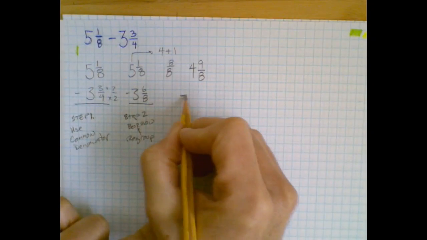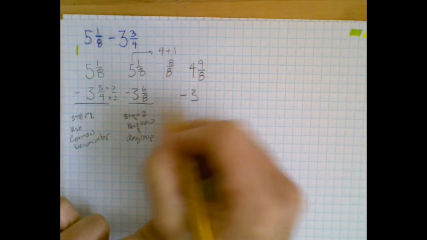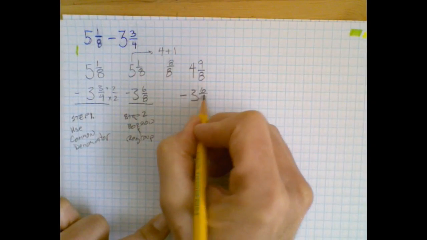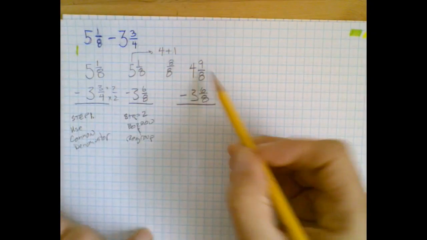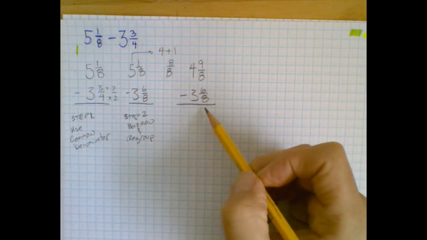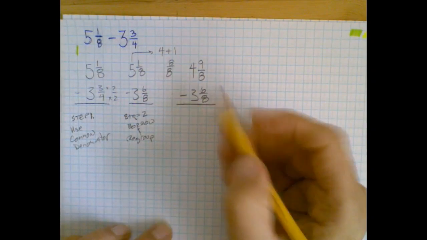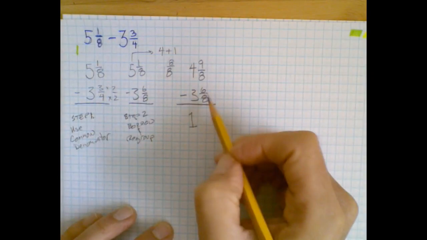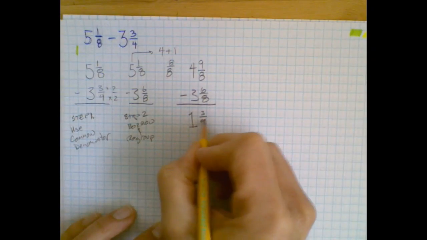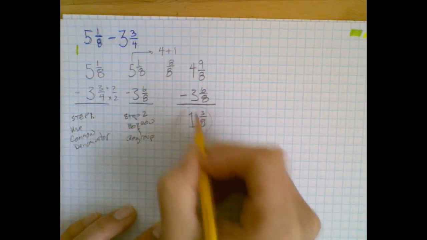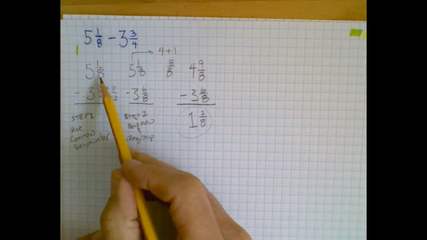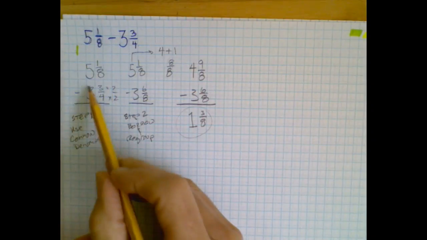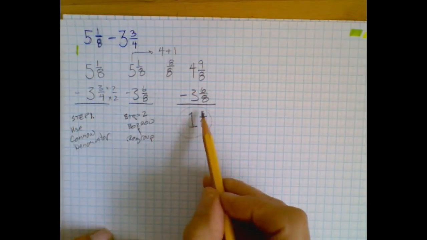And now, bring my other number across. I have 4 and 9 eighths minus 3 and 6 eighths, and this I can do. 4 minus 3 is 1. 9 eighths minus 6 eighths is 3 eighths. So there's my answer: 5 and 1/8 subtract 3 3/4 is 1 and 3/8.